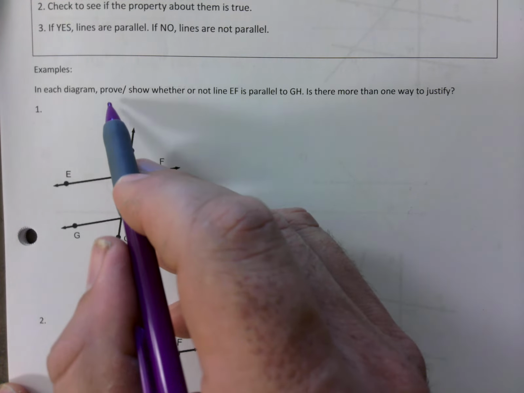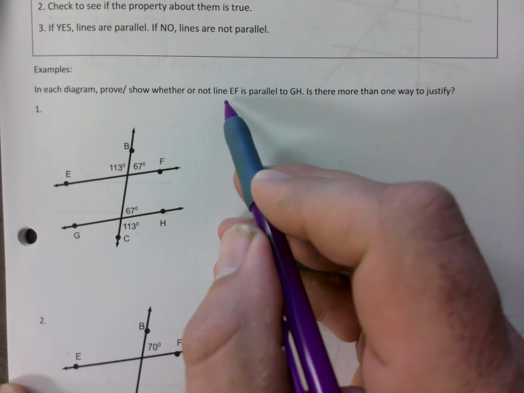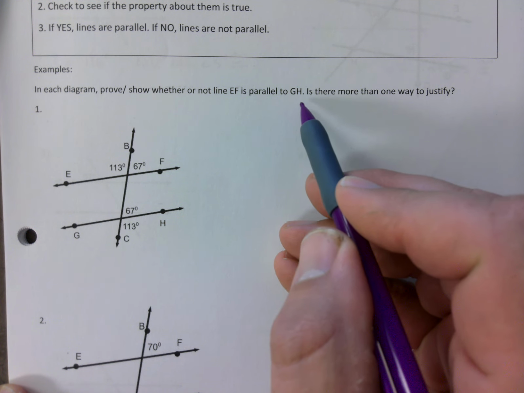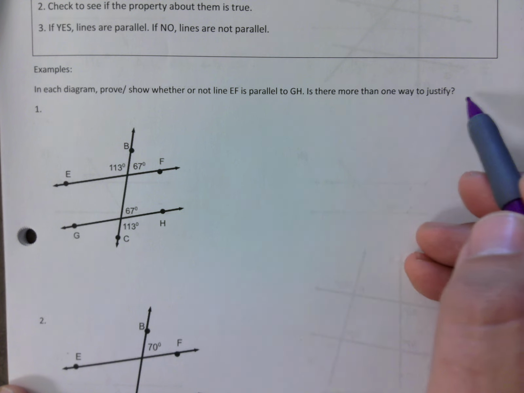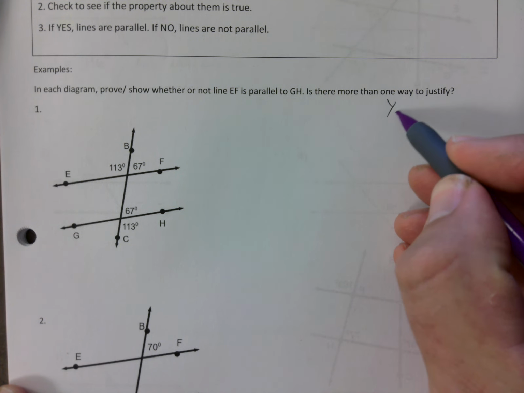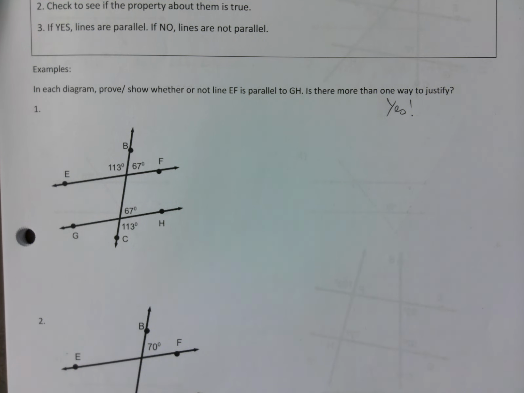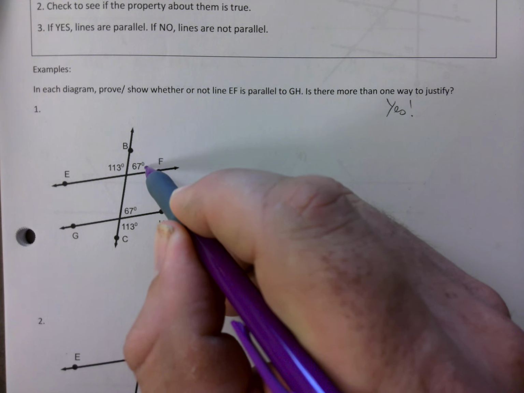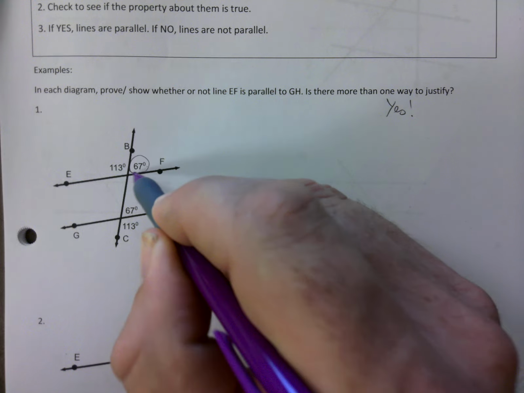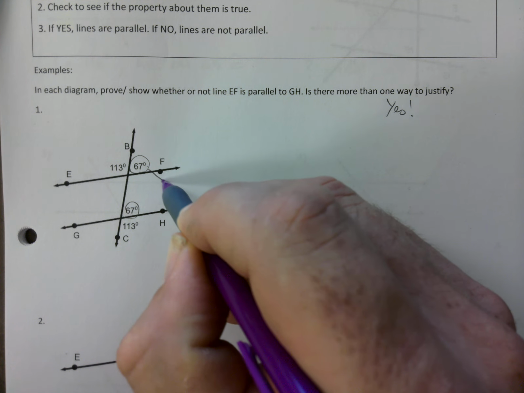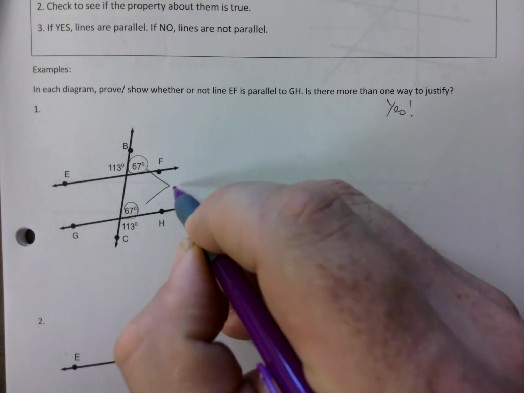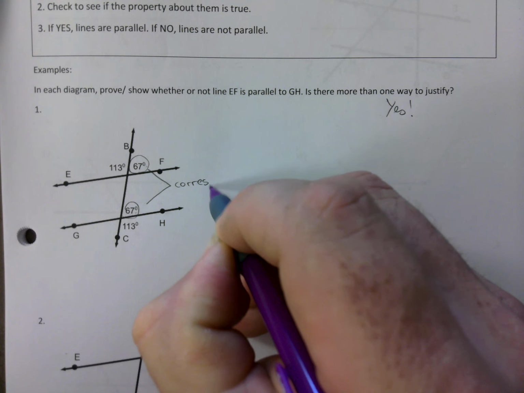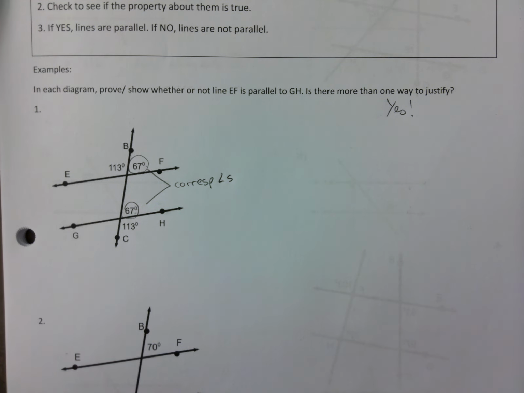In each diagram, prove or show whether or not line EF is parallel to GH. Is there more than one way to justify? The answer is yes. The answer is usually yes if you have a bunch of numbers. So here, I have these two. I noticed something about them. I know that they're corresponding, correct? That is correct every single time.